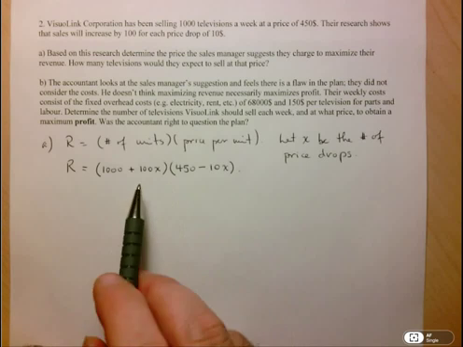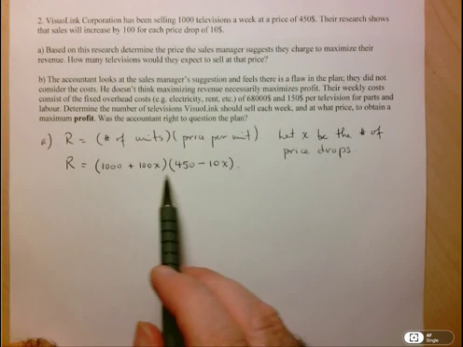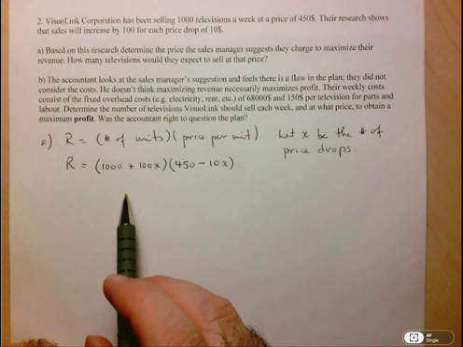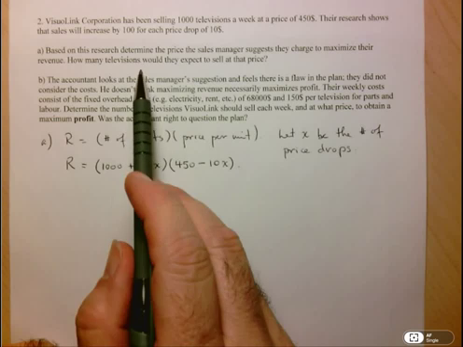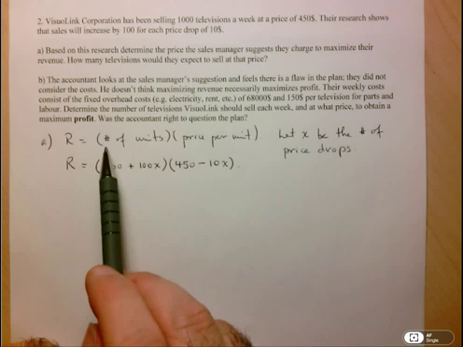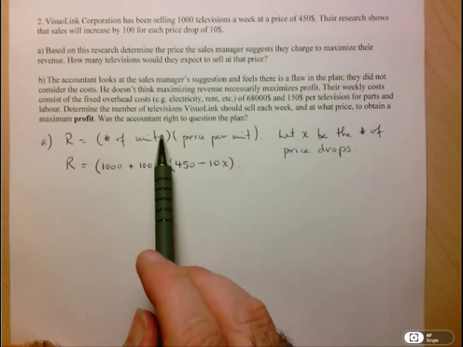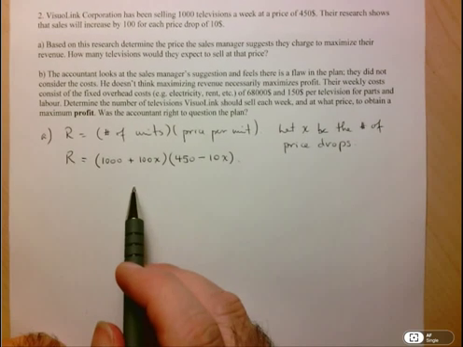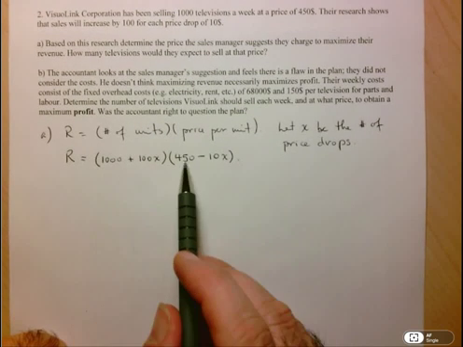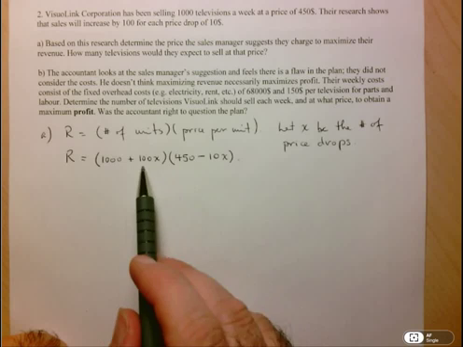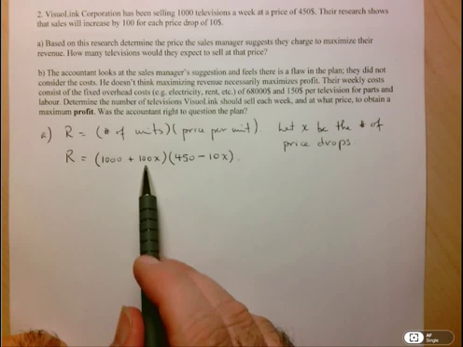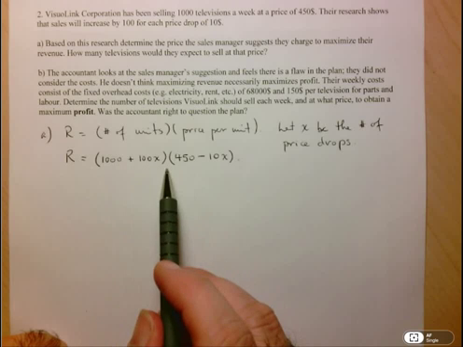So now our goal here is to take this function and to determine the number of televisions they would expect to sell at that price and the price they have to charge to maximize the revenue. So notice how we already have this in, well, almost factored form. The revenue is factored. It's not in official factored form.